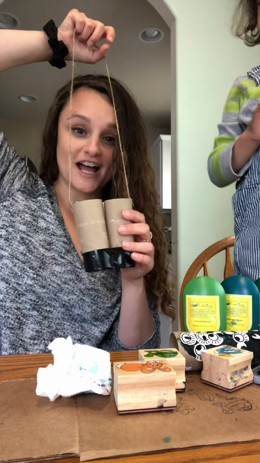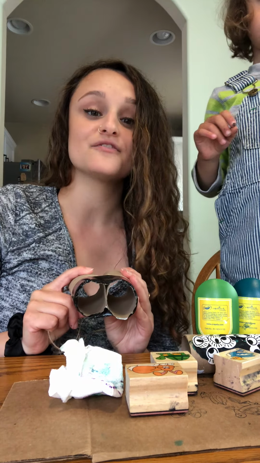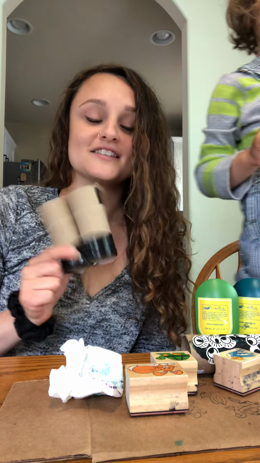You can put it around your head and watch for birds, and let me know what you find. And I would love to see what you guys have made as well.